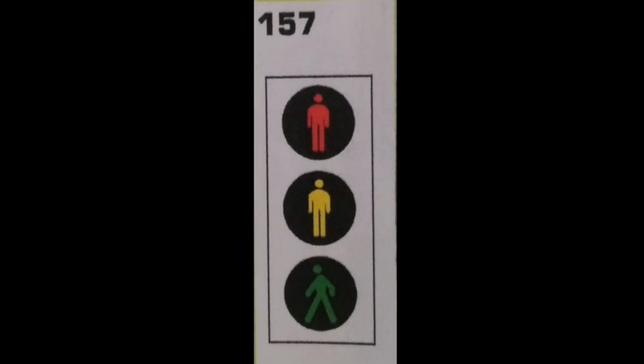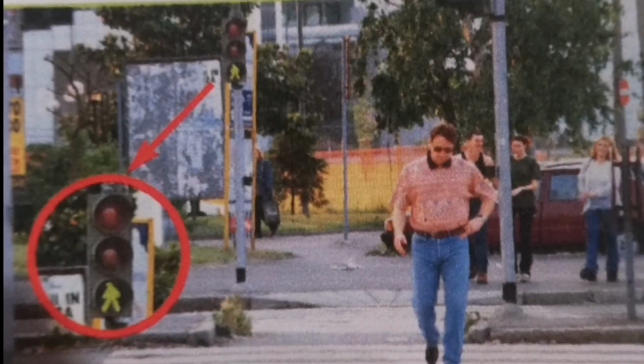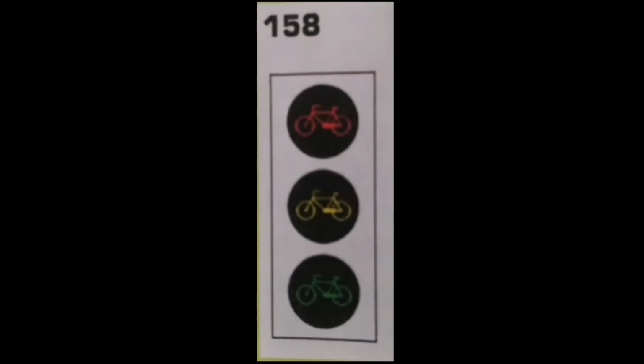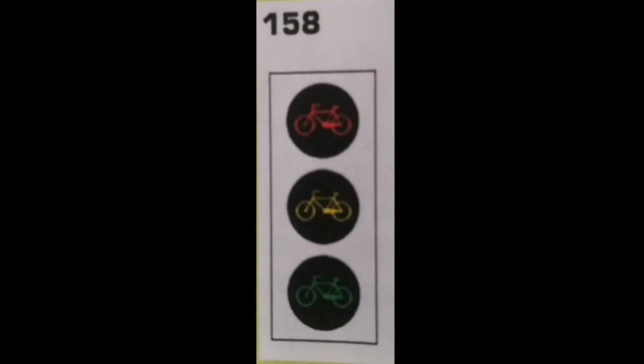In this case, these are traffic lights for pedestrians. The same thing applies. The green means go, the yellow means ready to stop, and the red means stop. So these are the cases. This one applies to bicycles. The green means go, the yellow means ready to stop, while the red means stop.